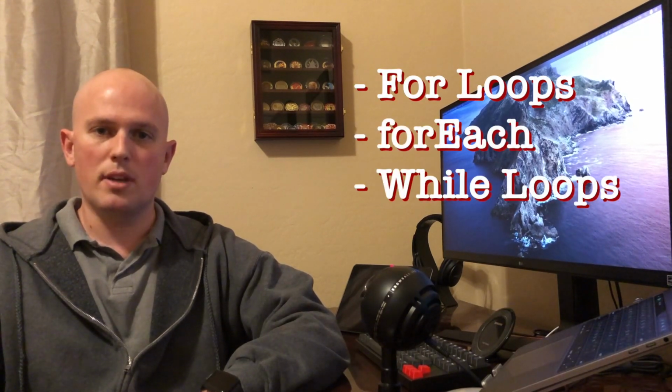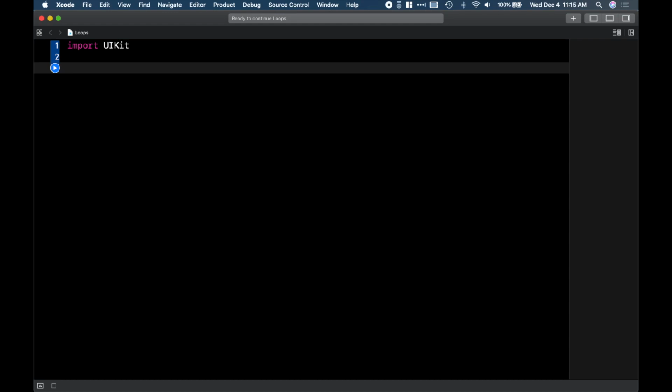Hey everyone, today we're going to be talking about loops in Swift. Specifically, we'll go over for loops, for each, while loops, and repeat while. Let's take a look. Now, our first kind of loop, the for loop, is probably the most commonly used loop.